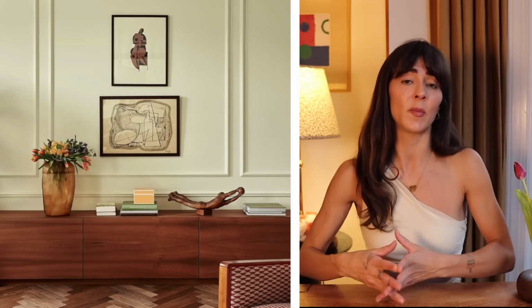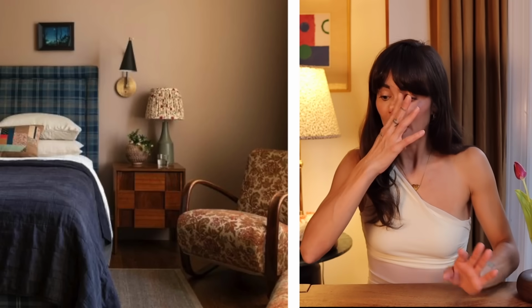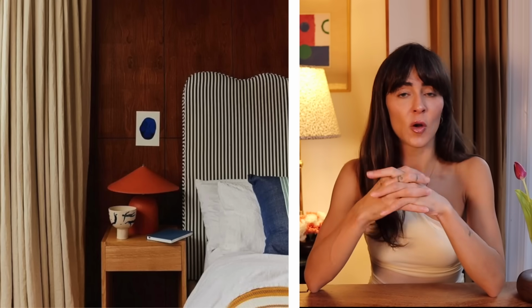The way to mitigate risk the most with your design is to have started collecting and curating and experimenting long before you're ever in that permanent forever home. A lot of people hold out for the forever home. That's not the time to start experimenting. That's when it's expensive. That's when it's high stakes. Start experimenting right now, in your rental, in your college dorm, in your parents' basement.